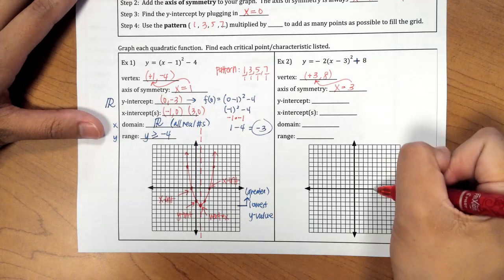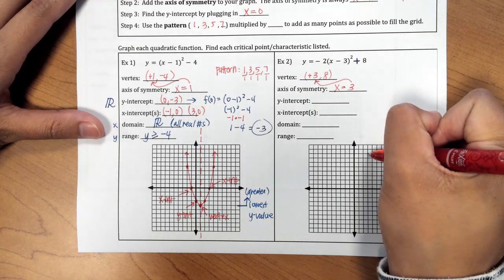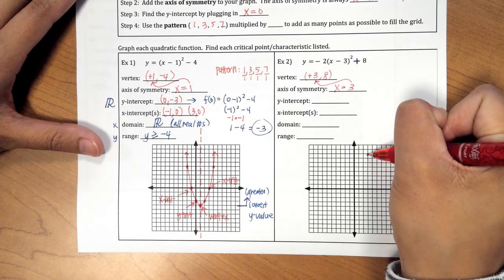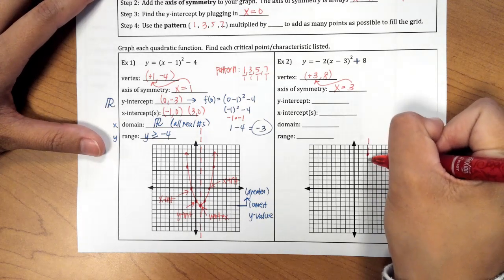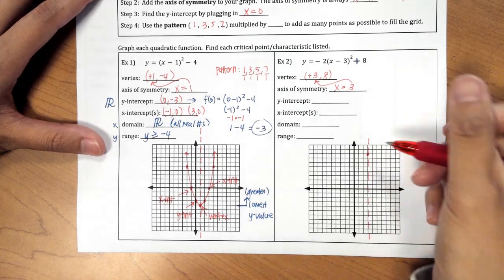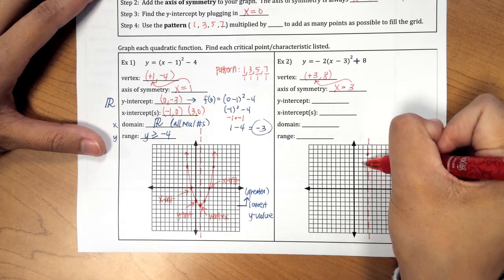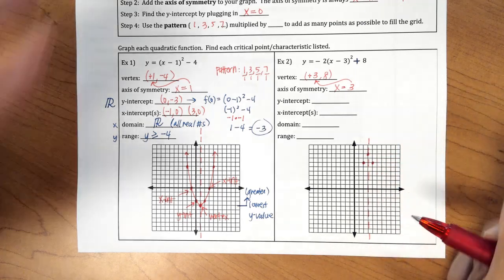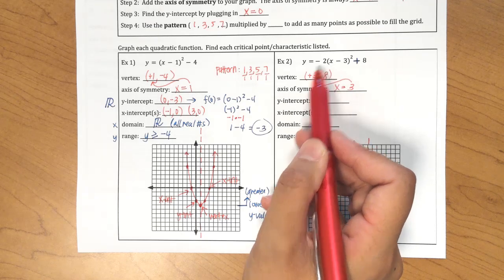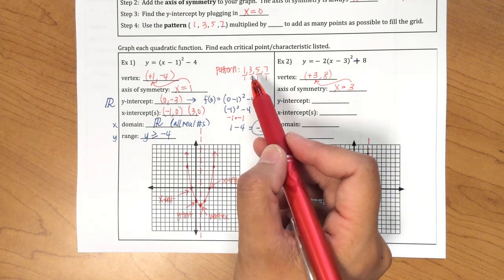So I'm going to go 3, 8. 10 is all the way to the top, so I just counted down 2. I'll draw my axis of symmetry right away, so I know where I'm counting from. And then I'm going to go down 2 over 1 and down 2 over 1, which we know is our slope here. The problem that we're having right now is that it no longer follows our pattern of 1, 3, 5, 7.